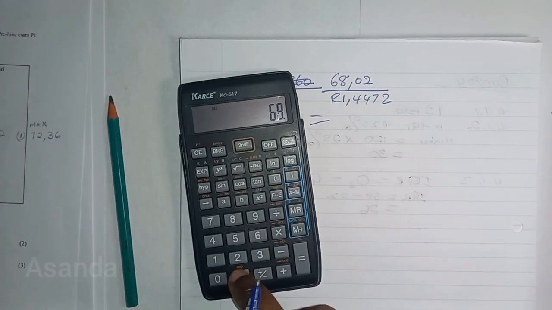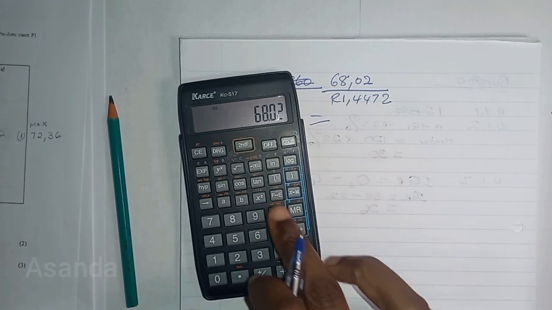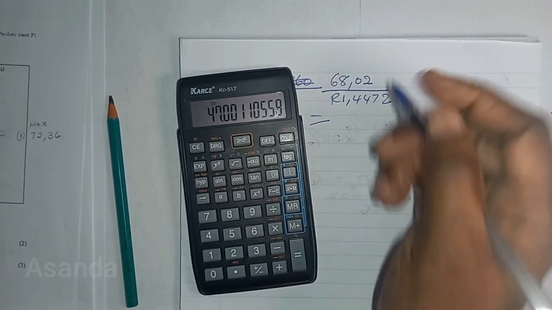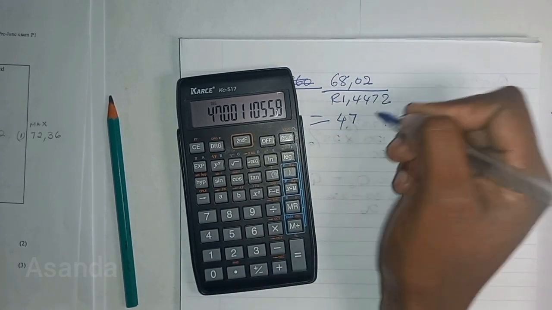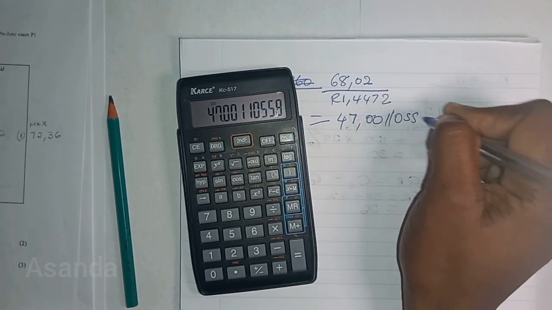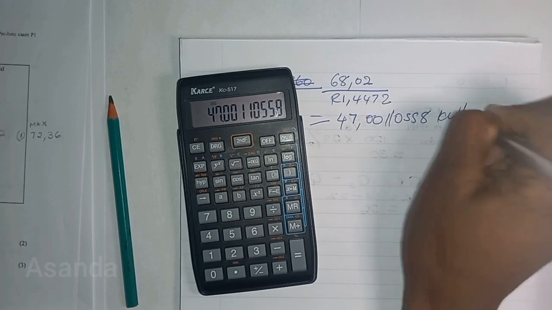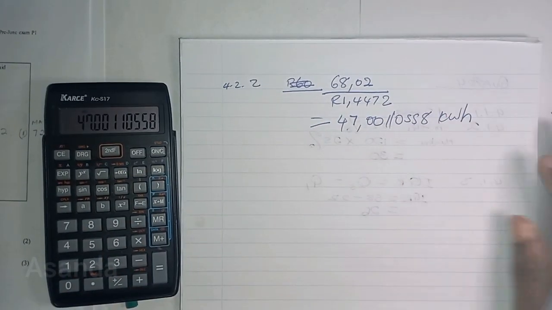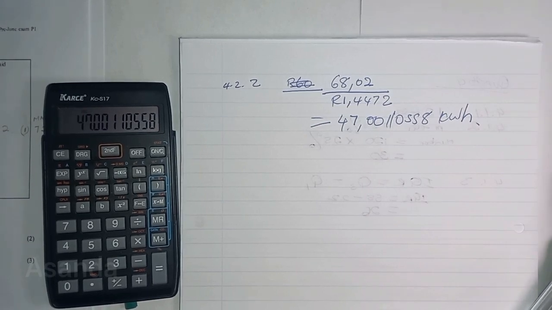So that's 68.02 divided by 1.4472, and that is 47.0010558 kilowatts, right? So that's the kilowatts he bought. It's not going to last him long, but I guess he can keep the lights on for a few days, including load shedding.